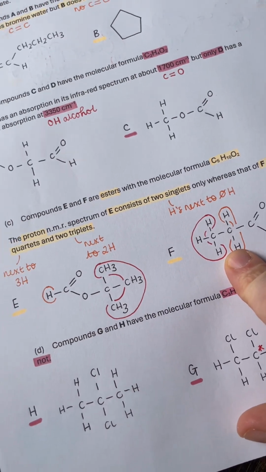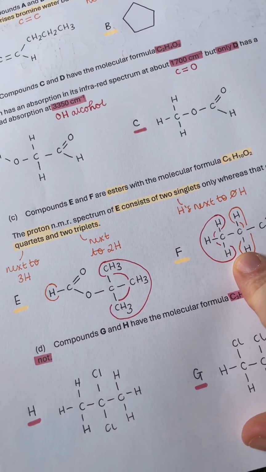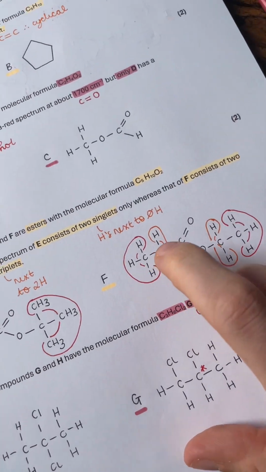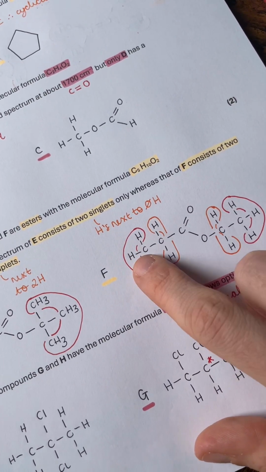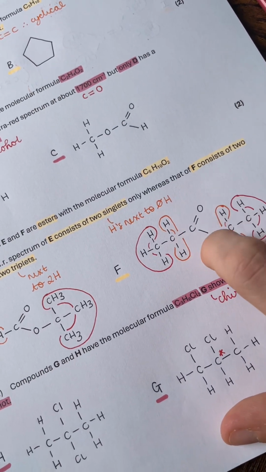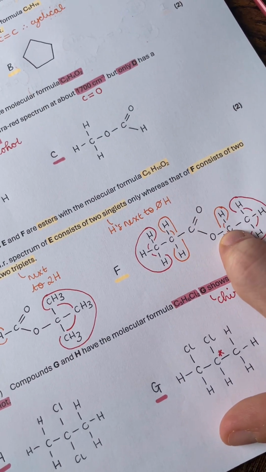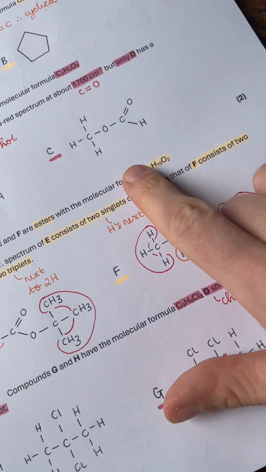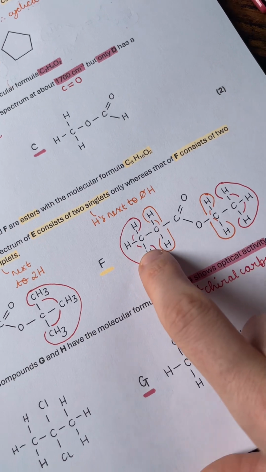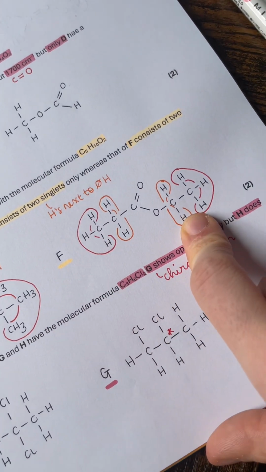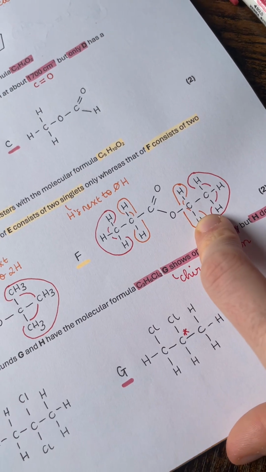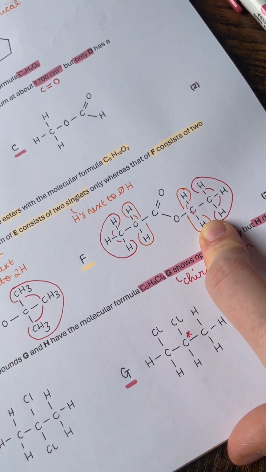In F, as I've said, to get a quartet and a triplet, we need a CH2 next to a CH3. Now there's 2 quartets and 2 triplets, so we need a CH2 and a CH3 in both positions. And I always start with the functional group, so I started with my C double bond O, single bond O, and that left me with 4 carbons. So I could put 2 before the C double bond O, CH2, CH3, and then 2 on the right hand side of the structure after the single bond O to give me my second triplet and quartet peaks.